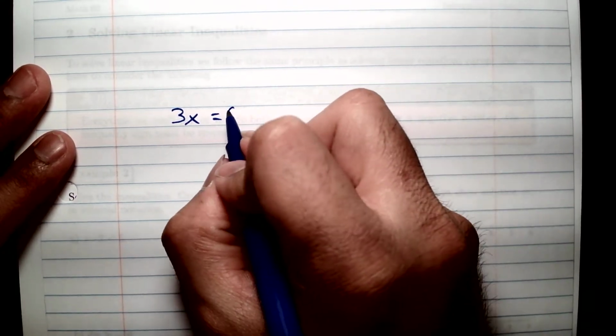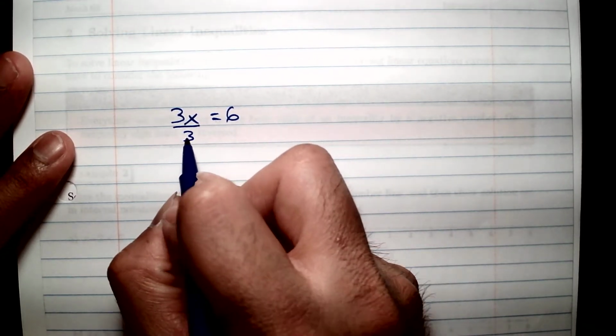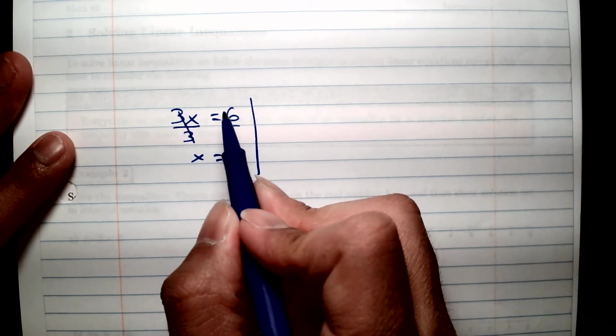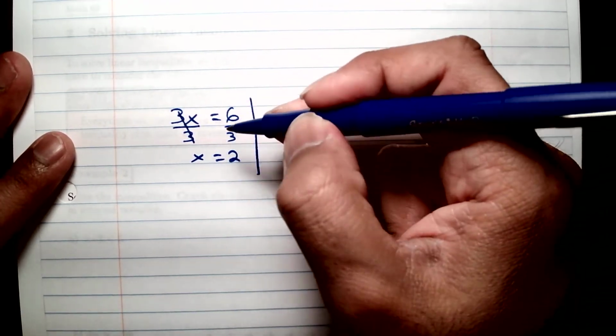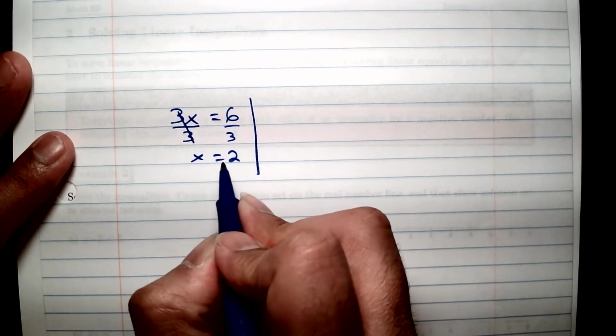So for example, what if I have 3x equals 6? To solve this equation, this is equivalent to saying divide both sides by 3, and x equals 2. That's one example in which, as we carry out all the steps, we are still preserving the logic of the sentence.